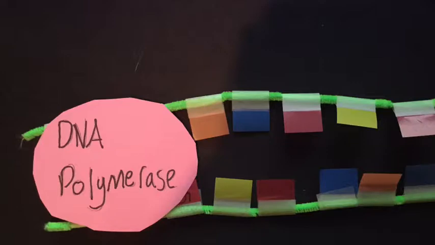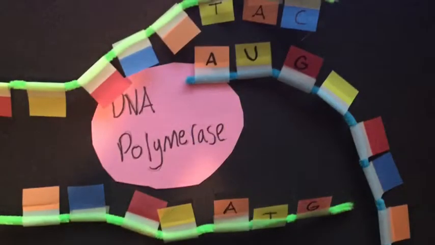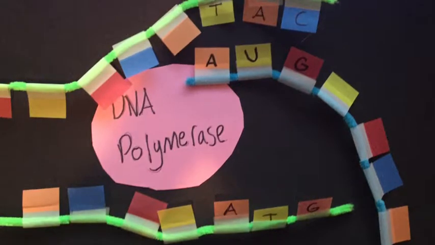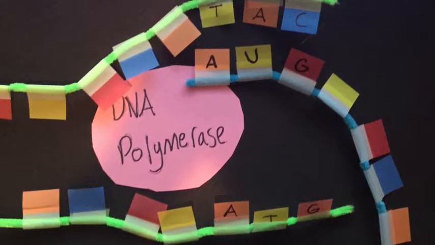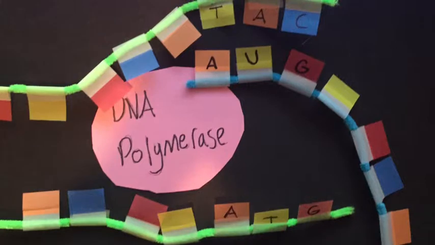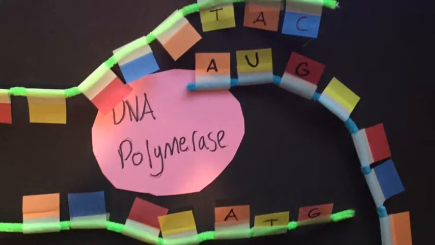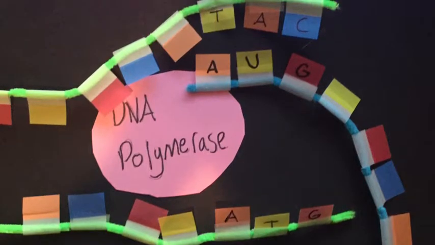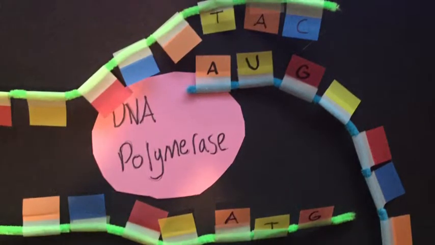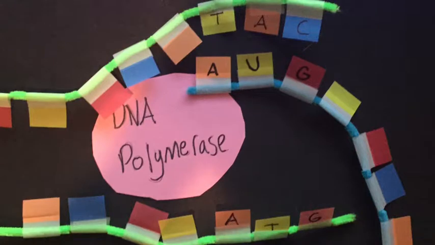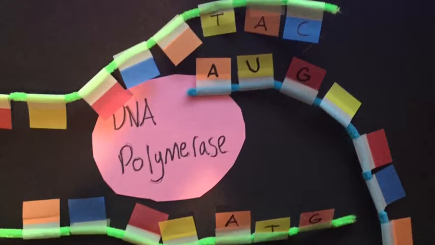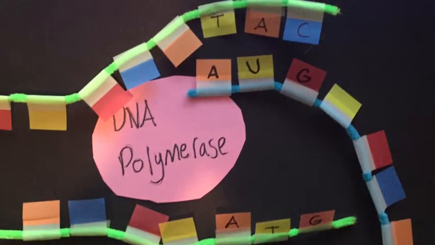Next is elongation. In this step, RNA polymerase unzips the DNA strand and adds RNA nucleotides to complement one gene of the DNA sequence. Notice how the adenine in DNA pairs with uracil in RNA. Also, the sugar in RNA is ribose, not deoxyribose. The finished product is mRNA.